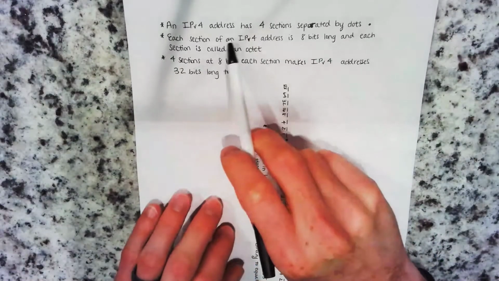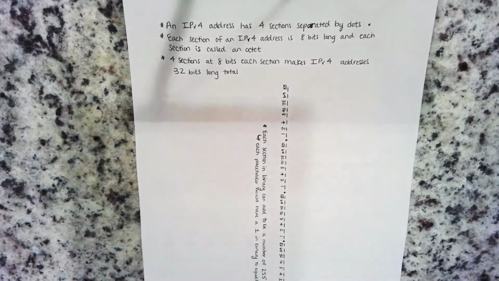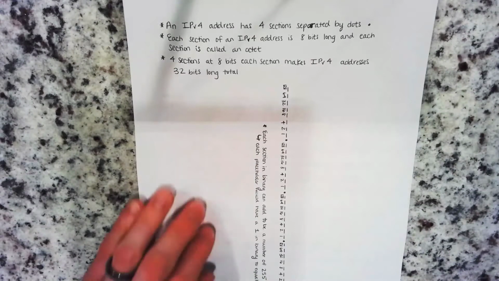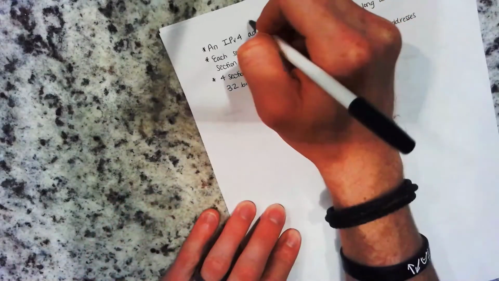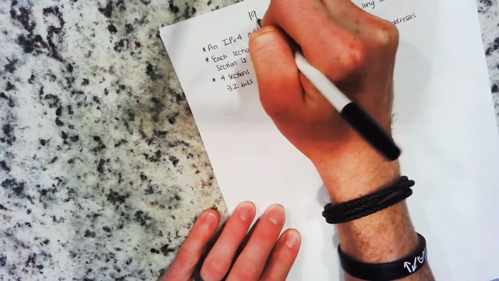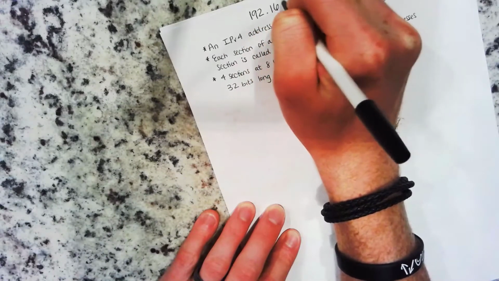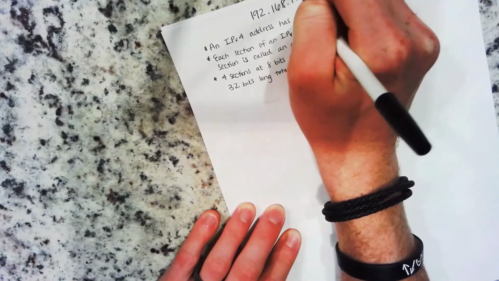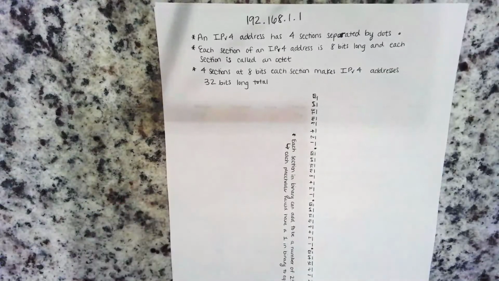So an IP version 4 address has 4 sections separated by dots or periods. So you're probably used to those. You've seen those. They may be represented like 192.168.1.1. All right, like that. So with them being represented by decimal numbers separated by dots, each section is 8 bits long, and I'll show you that in a second. And each section is called an octet because each section is 8 bits long.